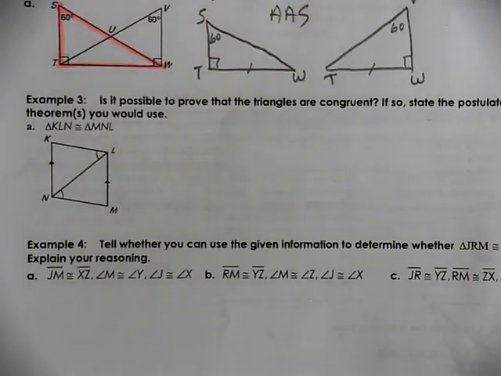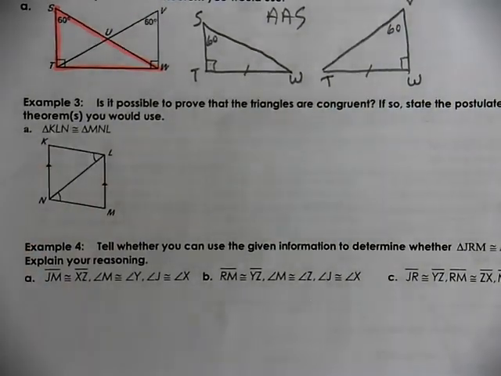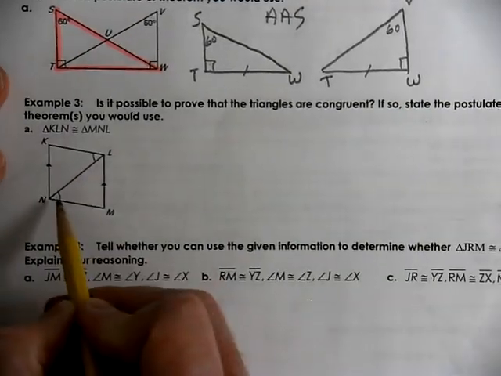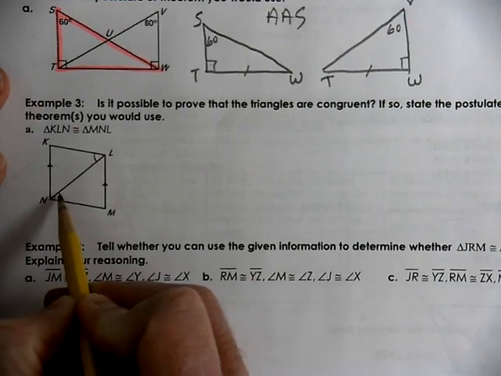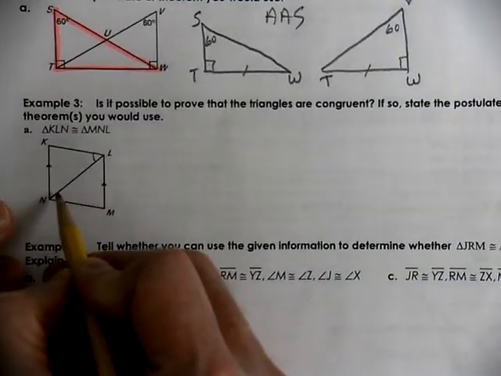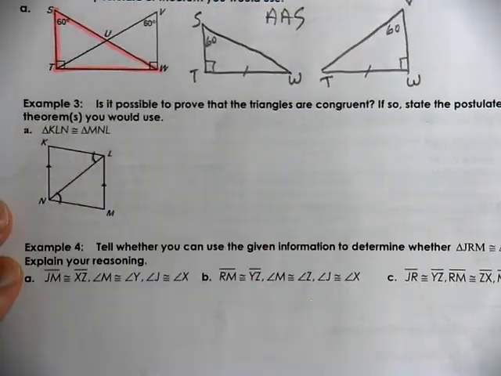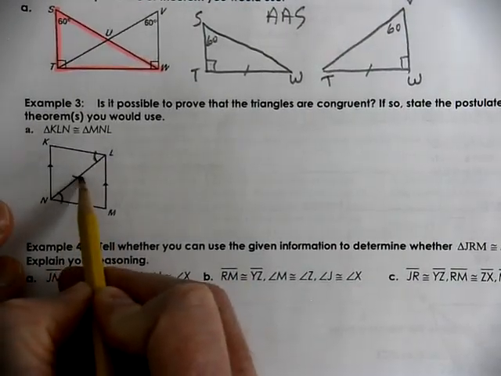Come down to example number 3. Is it possible to prove these triangles congruent? Well, let's take a look. We notice that our angles are congruent. We have our reflexive side congruent.